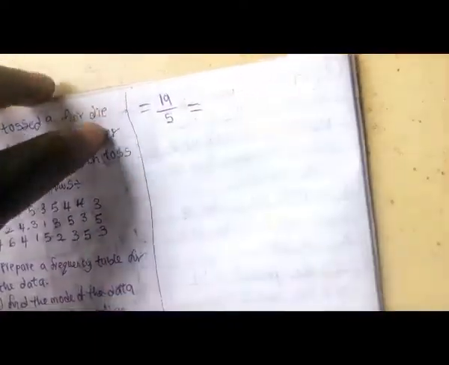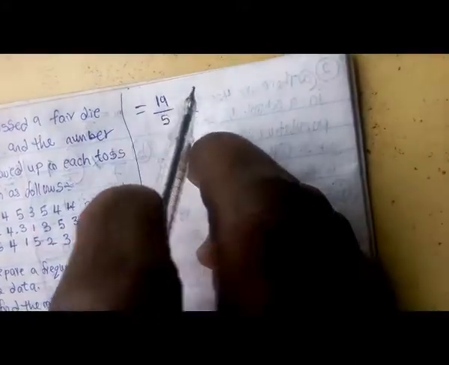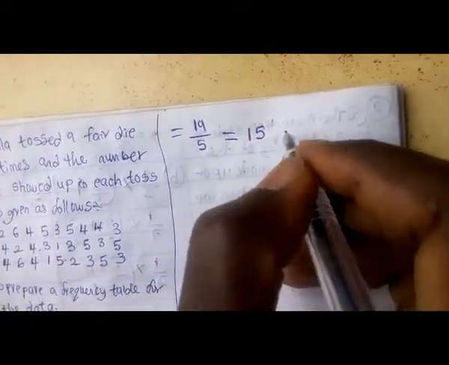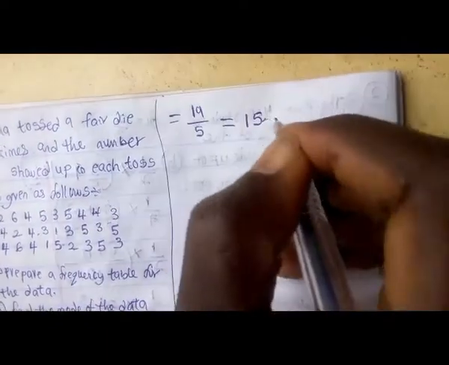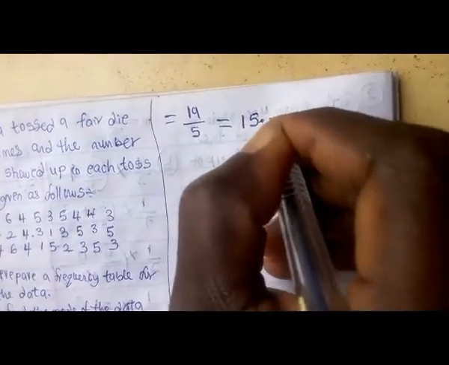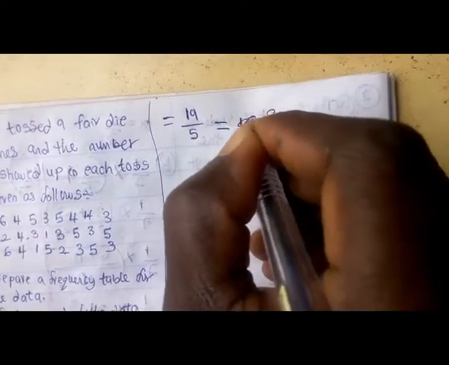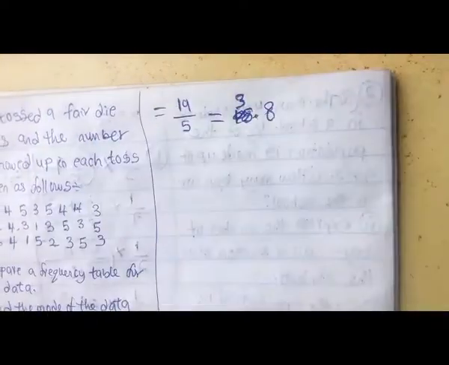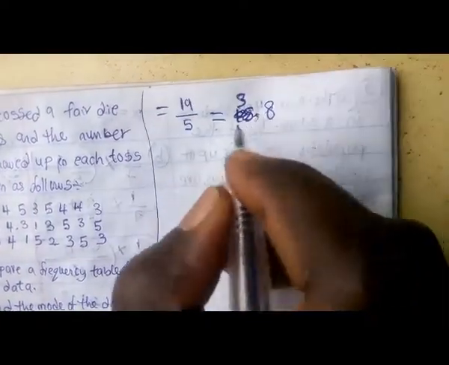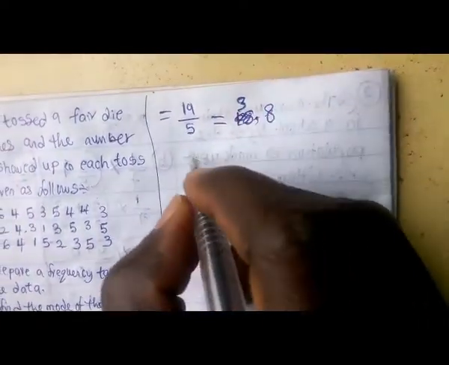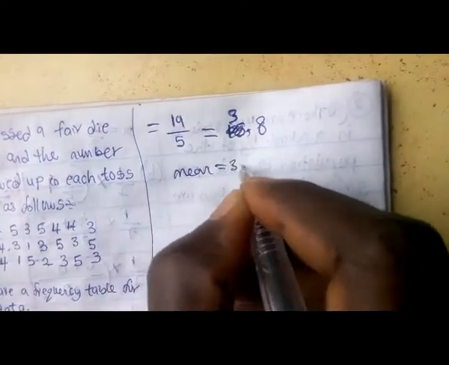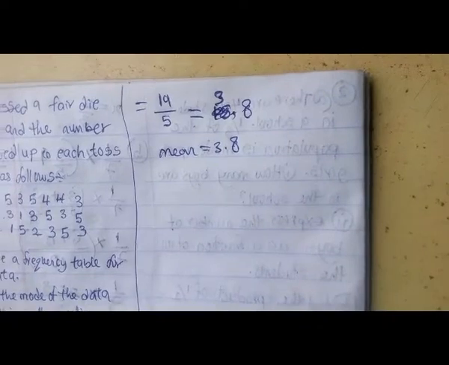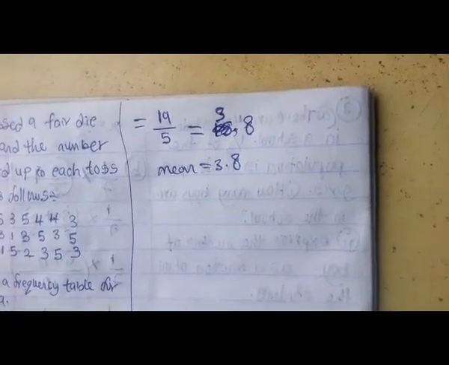Then let's convert it to decimal. 5 in 19: 5 times 3 is 15. Remainder 4. Add 0 to it. That's 40. 5 in 40 is 8. So the mean is 3.8. So this is the end of question 3.